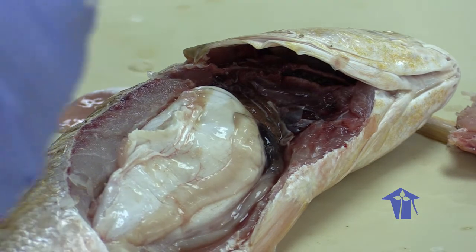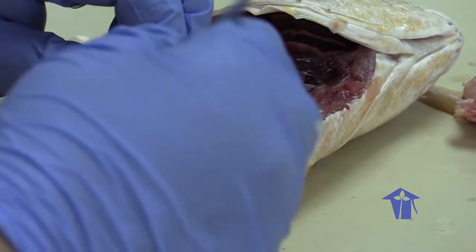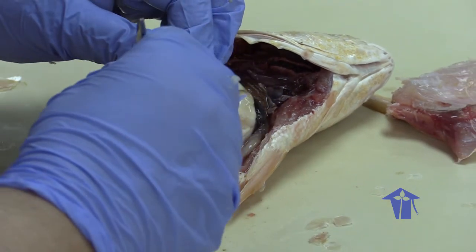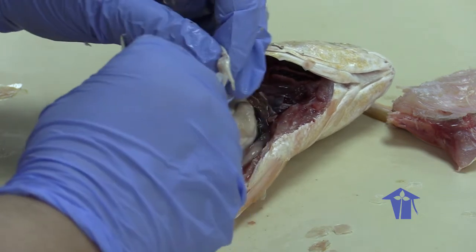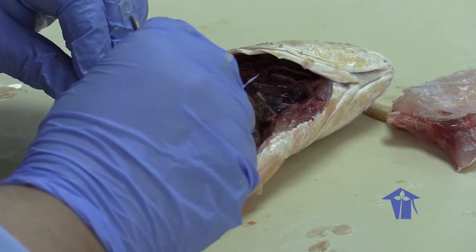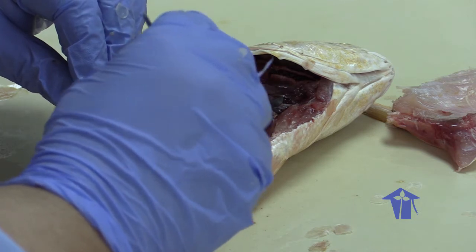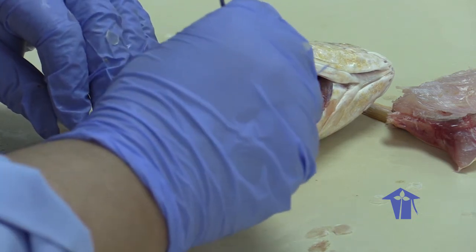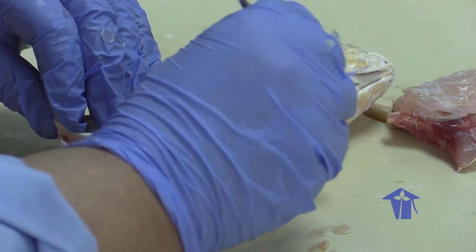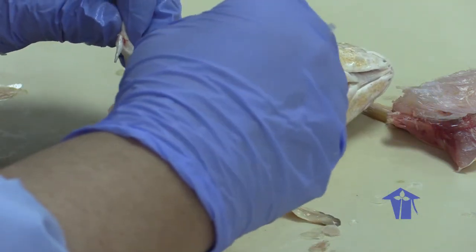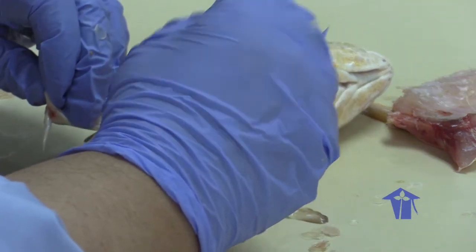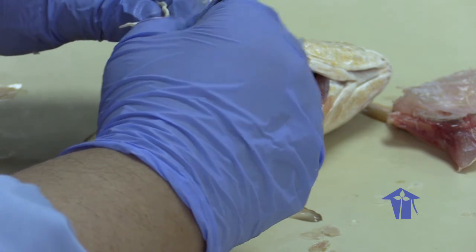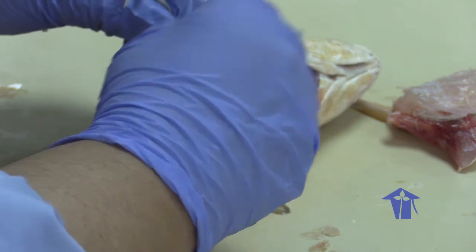Get my forceps. Tease away the testes. Sorry, I was just muttering to myself. I'm teasing away the testes. Okay. So I'm moving the swim bladder away.